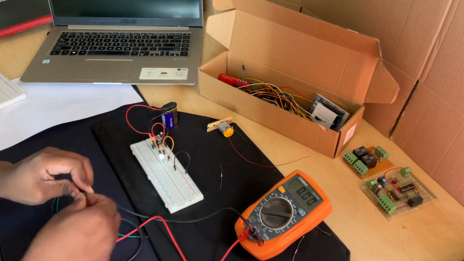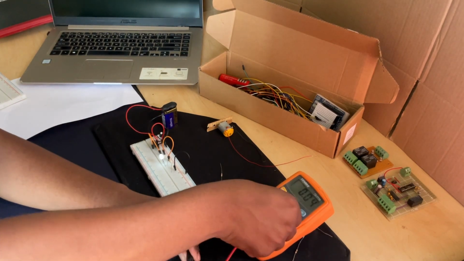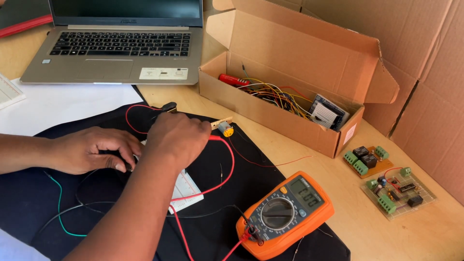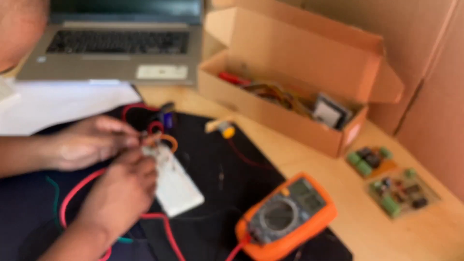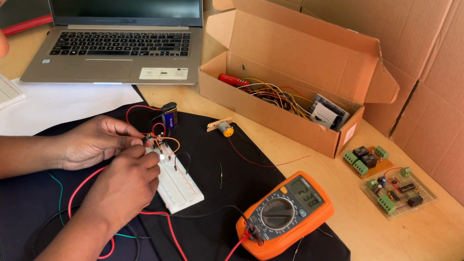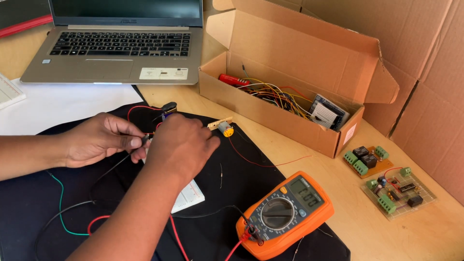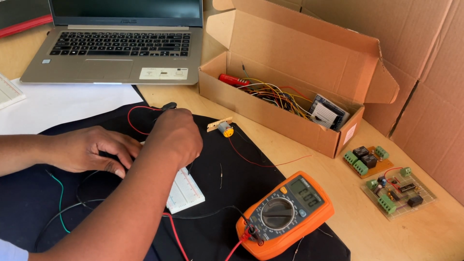Right, and then now we can put the multimeter in current mode and measure the current flowing through the circuit. And here we get 2.4 milliamps flowing through our circuit, also flowing through the LED. The more current you drive through your LED, the brighter it will become.